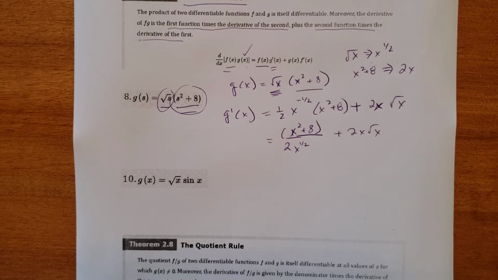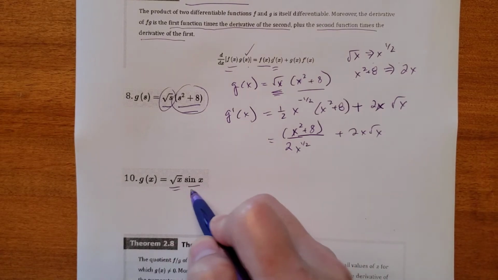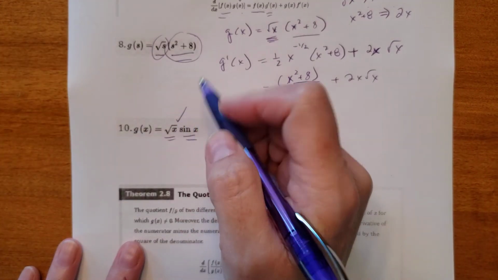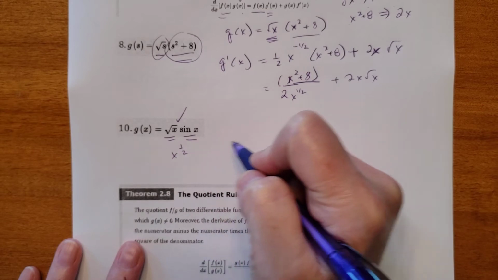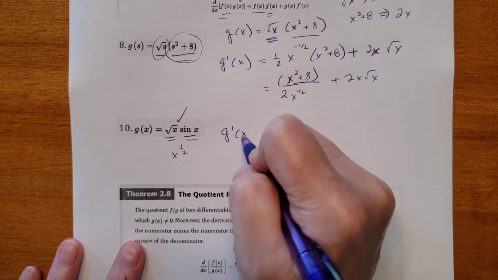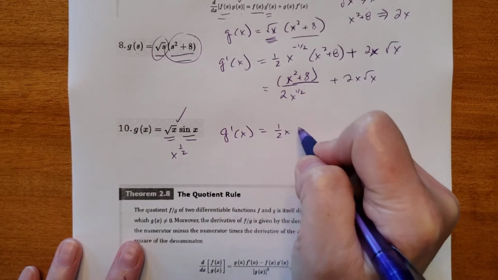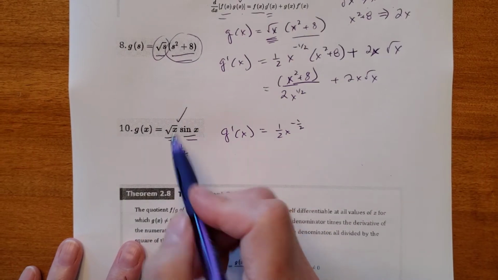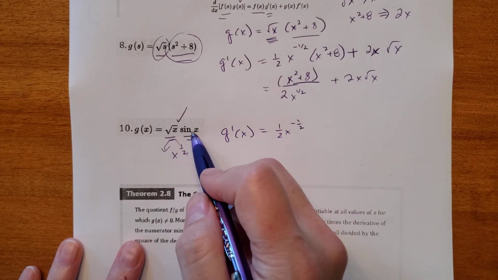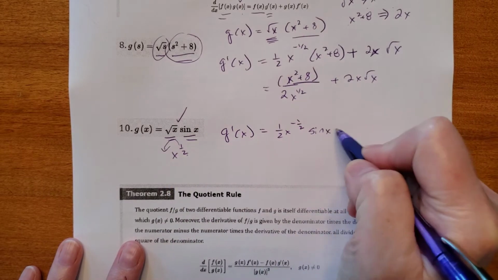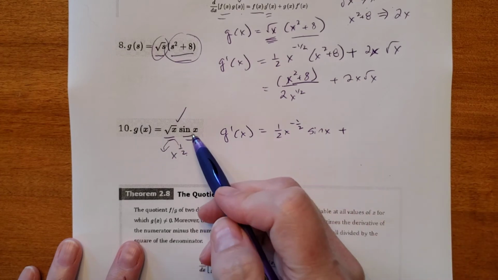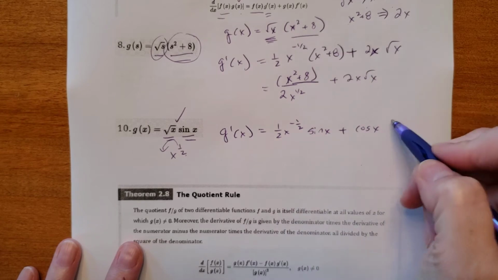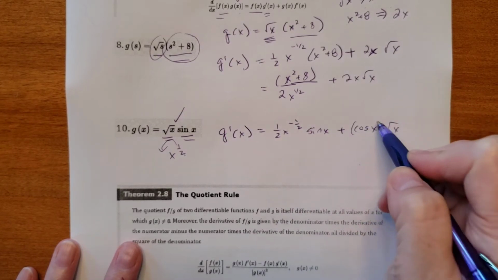All right, so number 10, we got two chunks again. Here's a chunk, and here's another chunk. So again, I'm going to take the derivative of the first chunk, which is, again, x to the 1/2. So the derivative of that for g prime x is 1/2 x to the negative 1/2. 1/2 minus 1 is negative 1/2. And again, I pulled that in front, and then times the second chunk, and then plus then the derivative of the second chunk, which is cosine, times the first chunk, which was radical x.